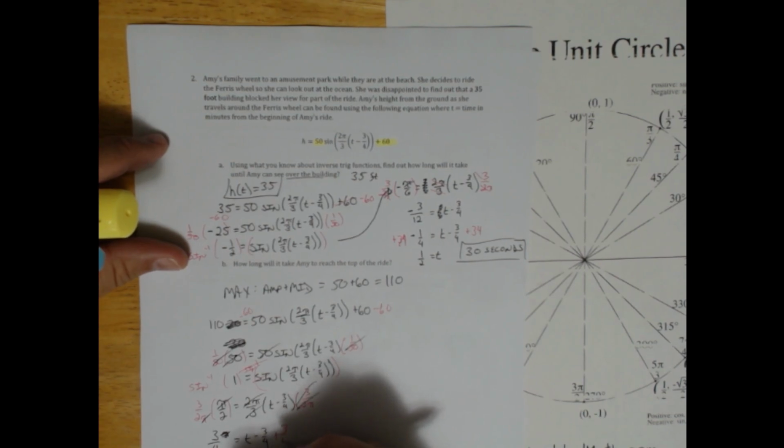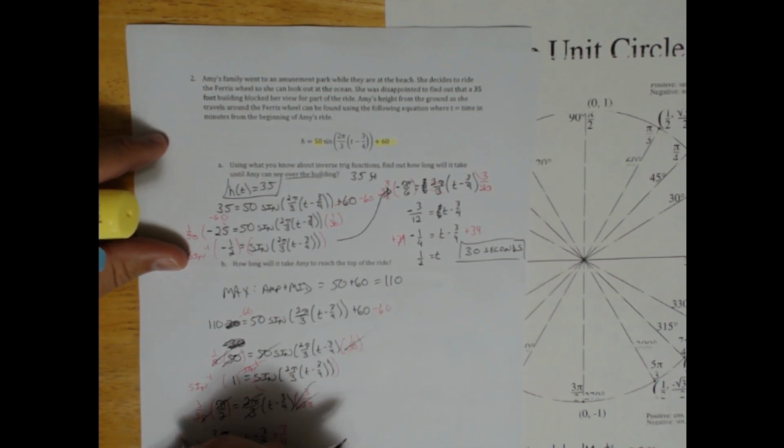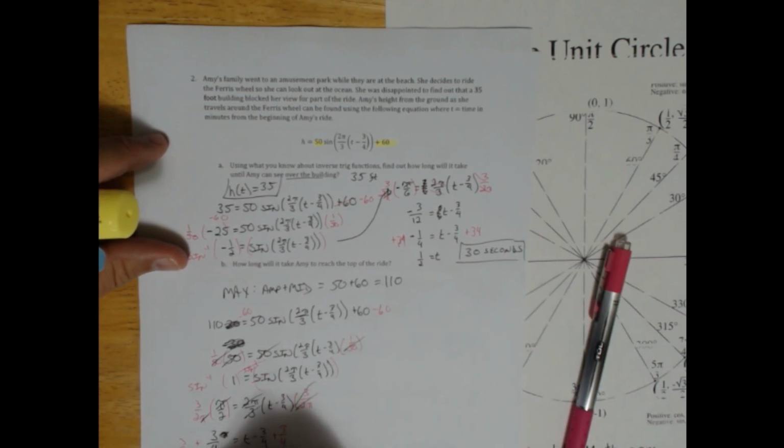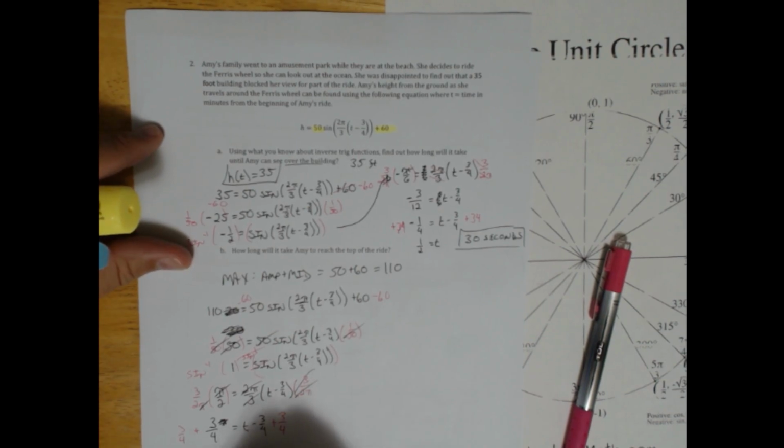Add 3/4 to both sides, and we should get 6/4 equals t, or 1.5 minutes.